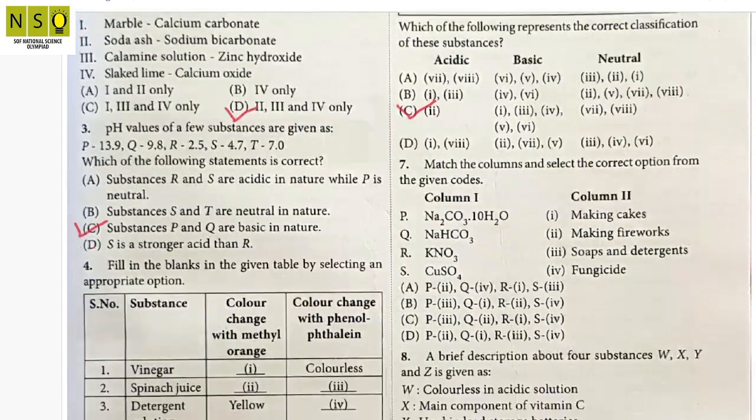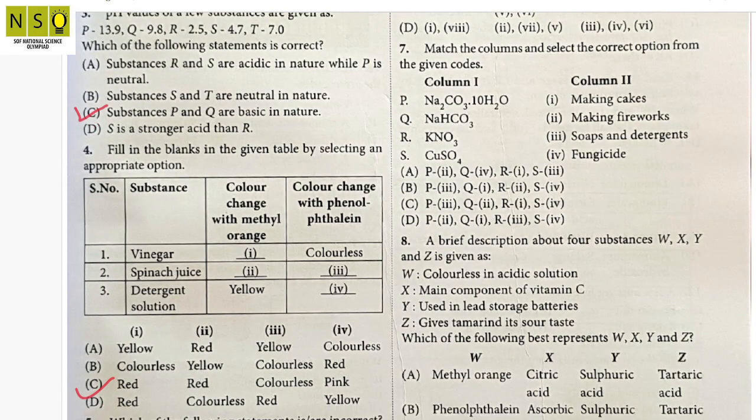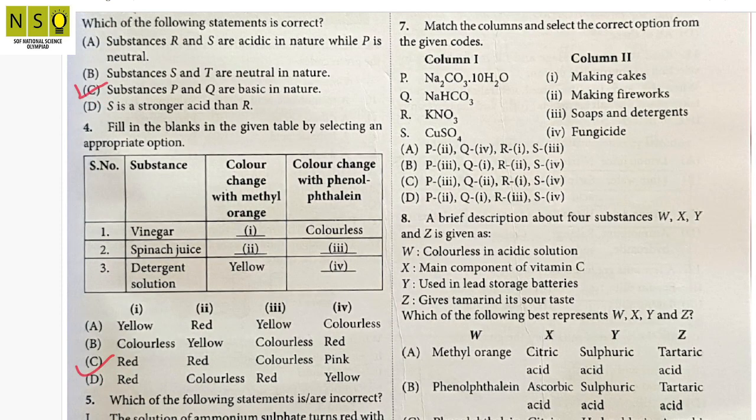Now match the columns, and we have to select the correct code from these columns. Okay, so column 1 says Na2CO3·10H2O, and Q says NaHCO3, KNO3 and CuSO4, and column 2 says making cakes, making fireworks, soaps and detergents, and fungicides.